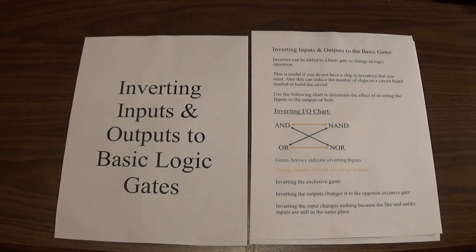Another benefit of this is to reduce the number of chips on a circuit board. So if we can utilize all the gates on one IC chip by adding an inverter to the inputs or outputs, rather than having to grab another chip for just a single AND function, let's say, then that can reduce costs and save space as well.